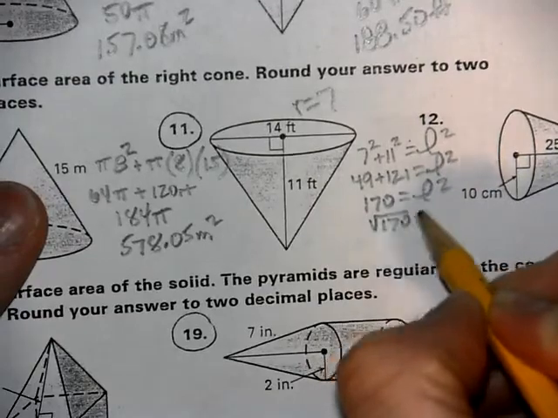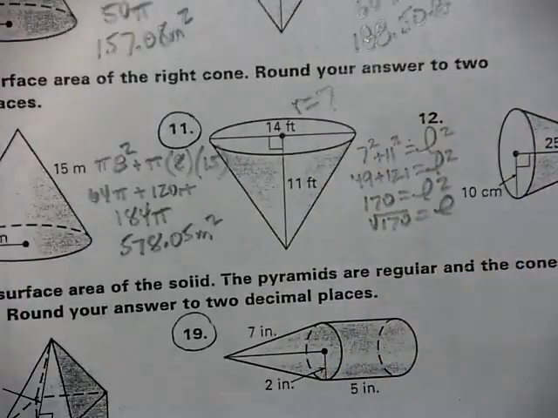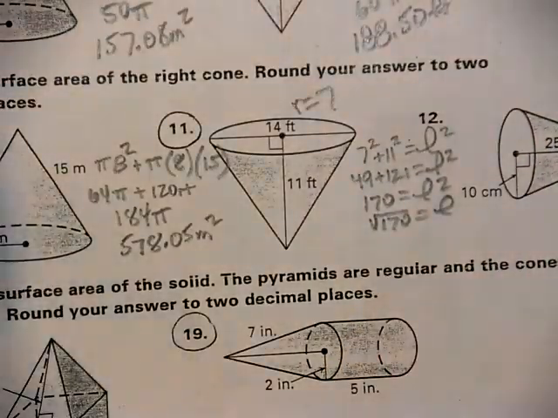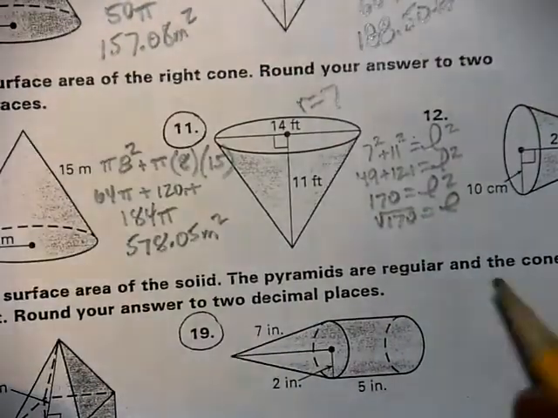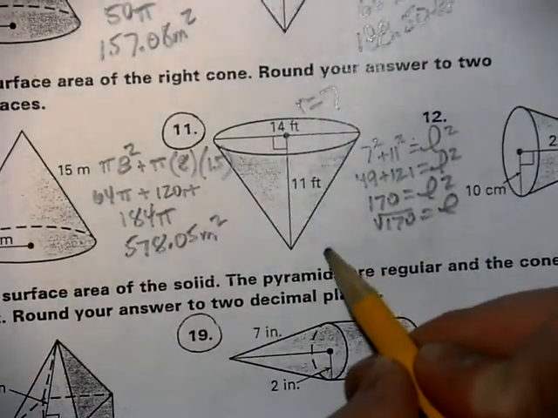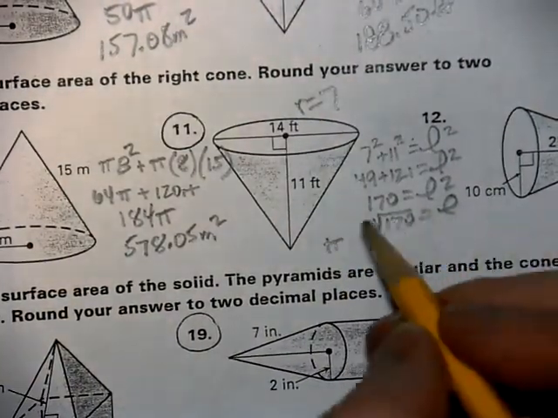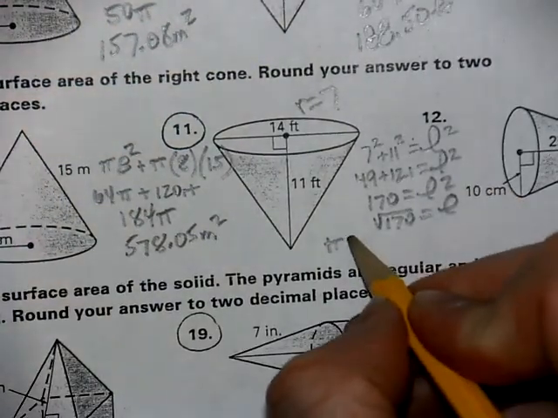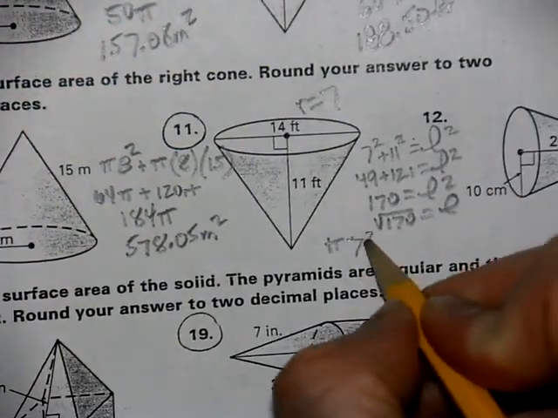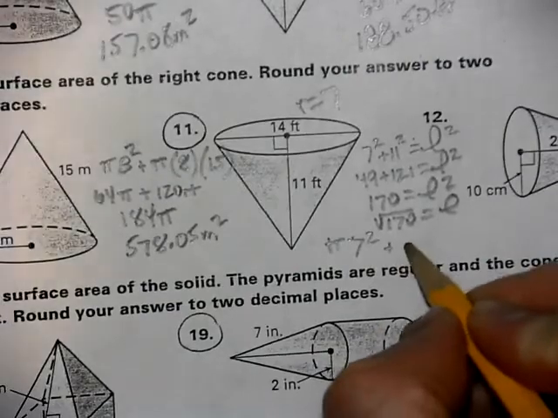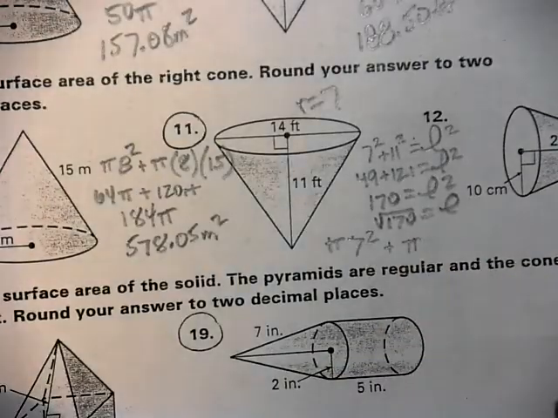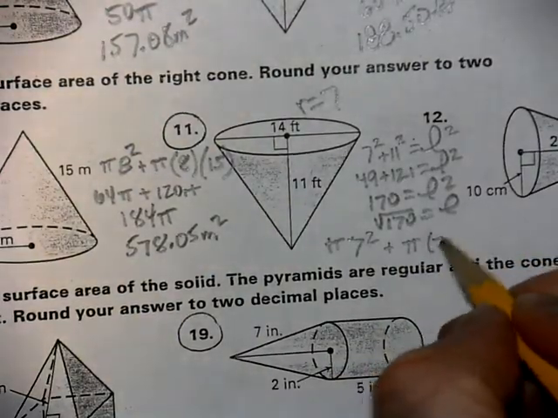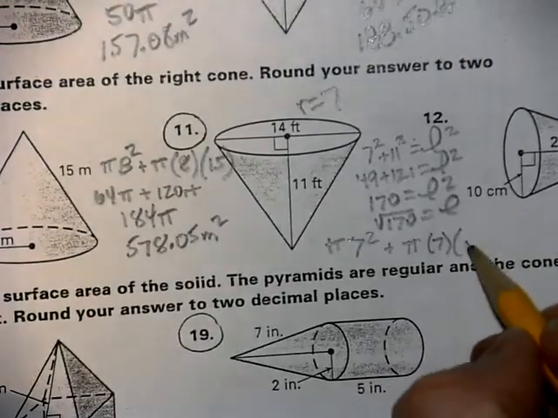So the square root of 170 is our slant height. So we'll be able to say pi times the radius, which is 7 squared, plus pi times the radius times the slant height.